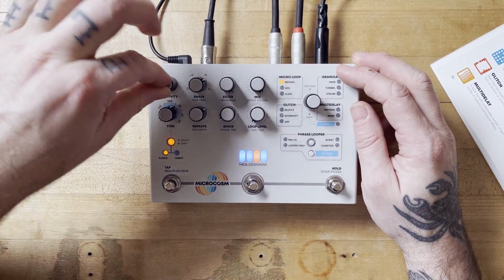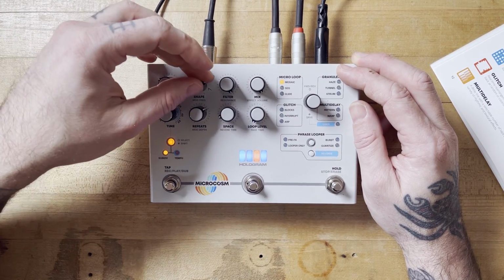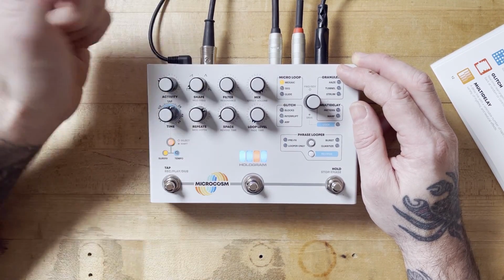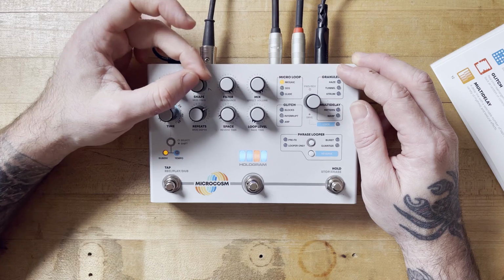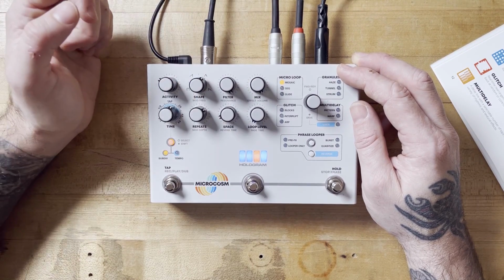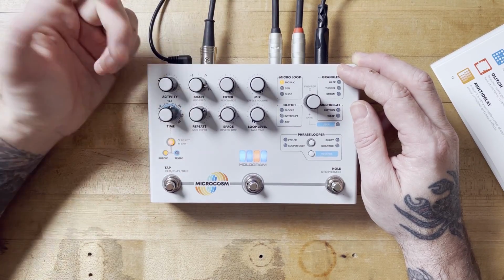With activity, you can decide how many loopers will start. This is the shape, so you can make them more snappy, or with a slower attack. And you can see by the shape how it's going to change, and you can hear it.